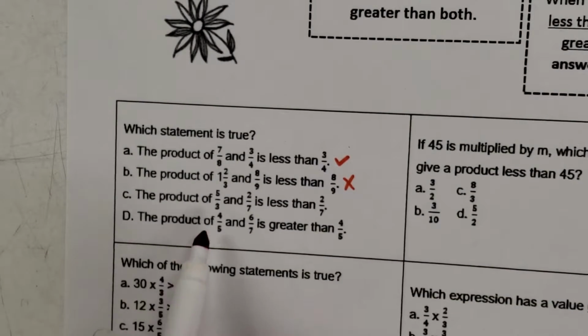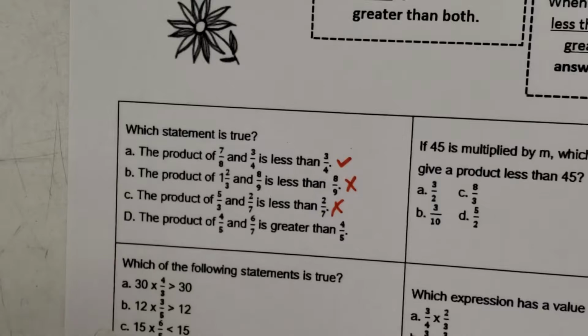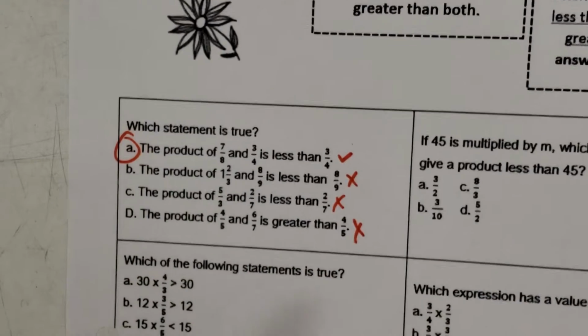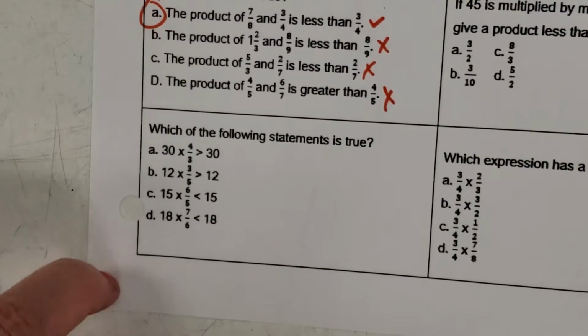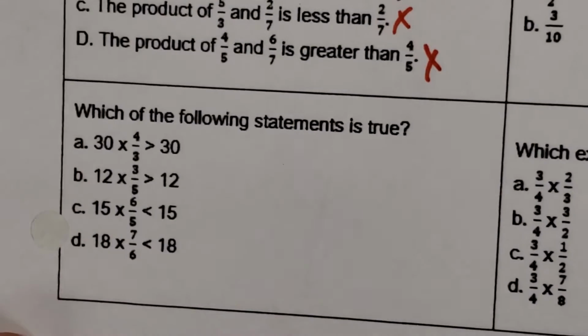The product of 5/3 and 2/7 is less than 2/7. Well, that was a tricky one because that's improper. They're trying to trick you there. That is actually greater than 1 whole, so it cannot be less than 2/7. Then the product of 4/5 and 6/7 is greater than 4/5. No, because both of these answers are less than 1 whole, so my answer gets smaller. So that is A. Okay, this one here, okay, says, I'll zoom it in for you.